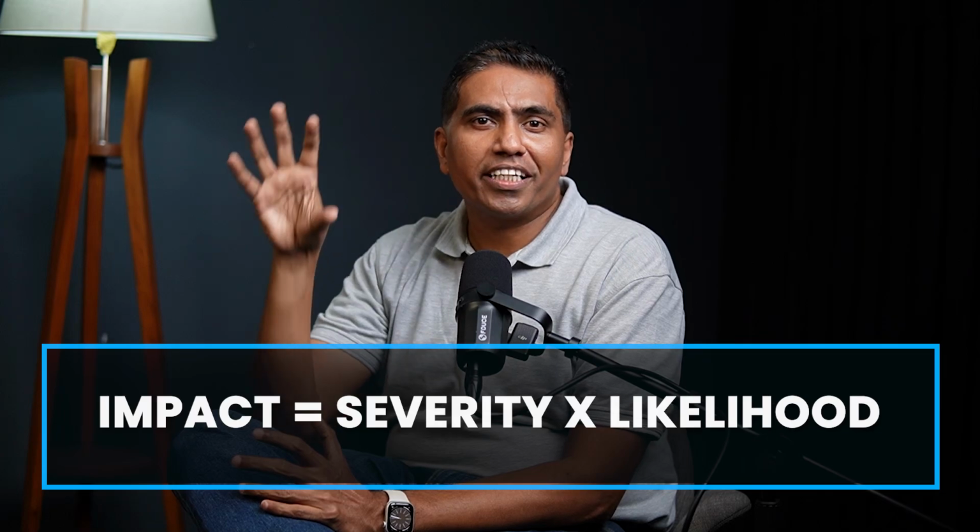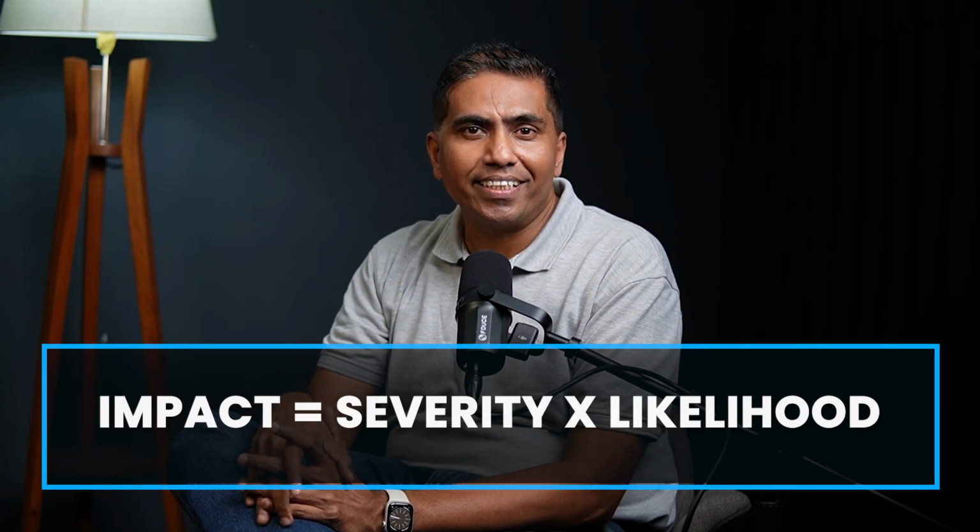Technically, the impact can be calculated based on a formula, in the sense impact is equal to severity into likelihood. Severity is the way that you are going to calculate what's the impact of it. For example, when it comes to financial materiality, you may be calculating or estimating what kind of financial impact that materiality topic is going to have for your business. If it's an impact materiality, you may be evaluating what kind of impact that you are going to have.